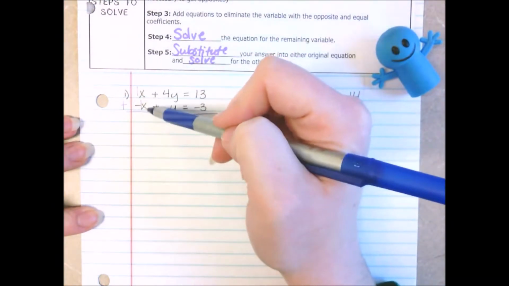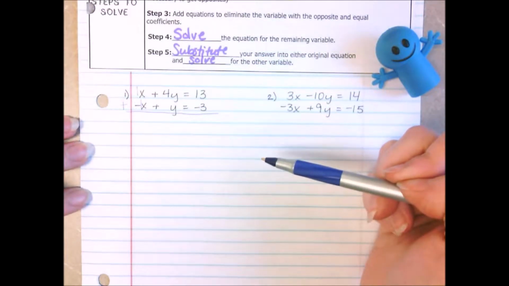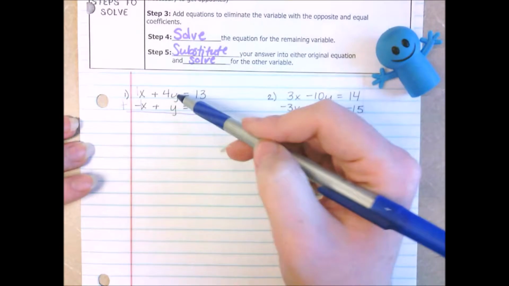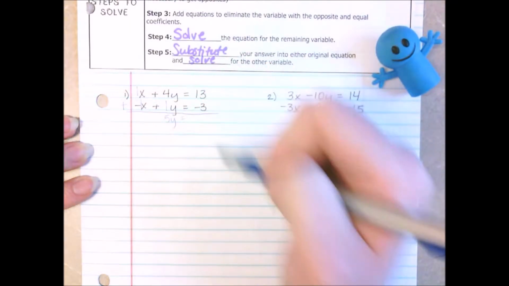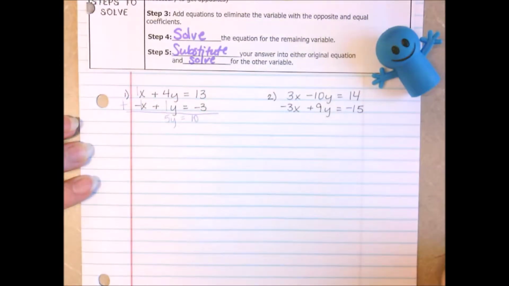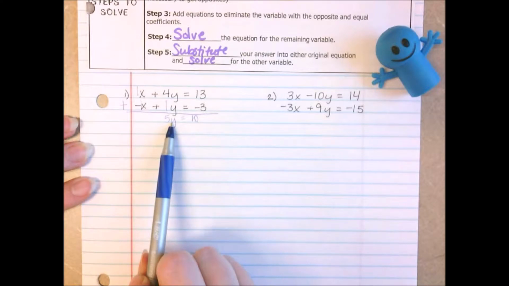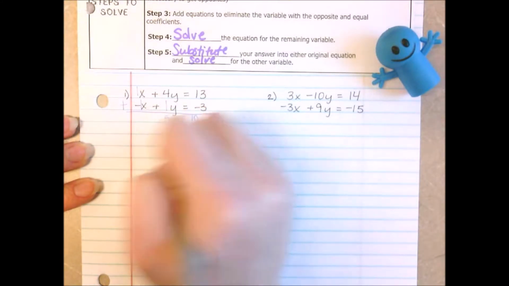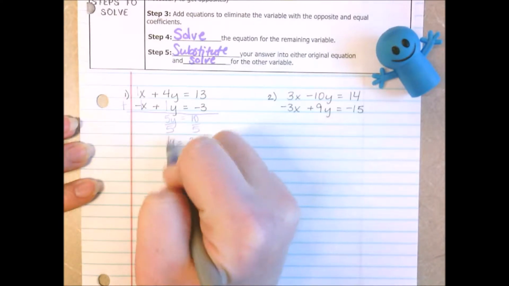So 1x plus -1x cancels. You're always looking for one of your equations to add to 0 or to cancel out. 4y plus 1y is 5y, and then 13 minus 3 is 10. This is what should happen. One of your variables cancels out. Now solve for y. Divide both sides by 5, and you will end up with y equals 2.